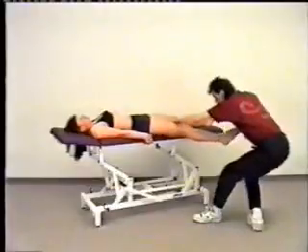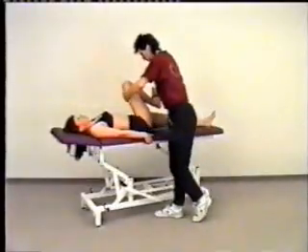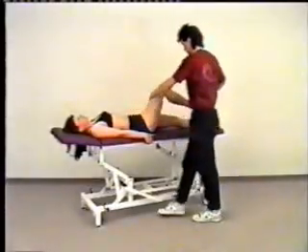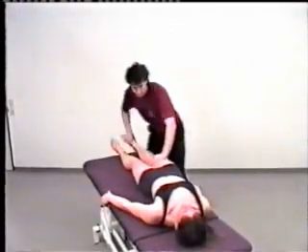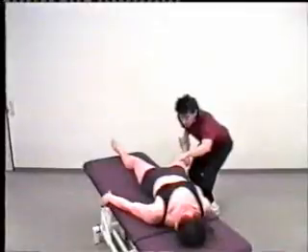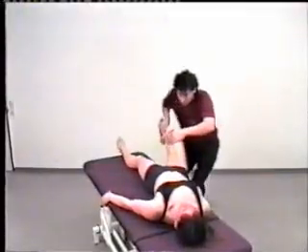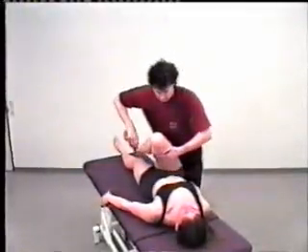And toes up and bend your knee. In the groove. Okay, toes up, bend your knee, and pull. Good.